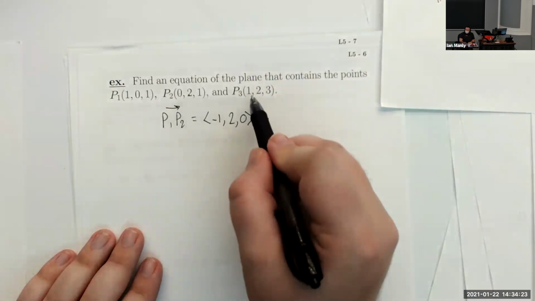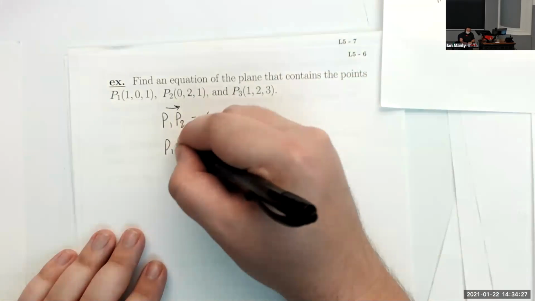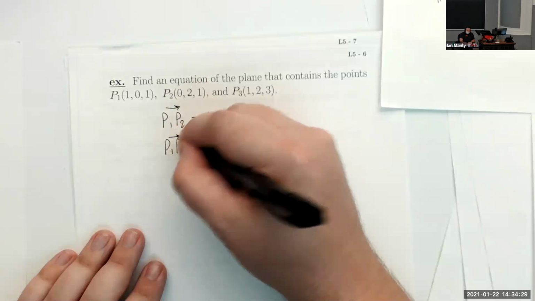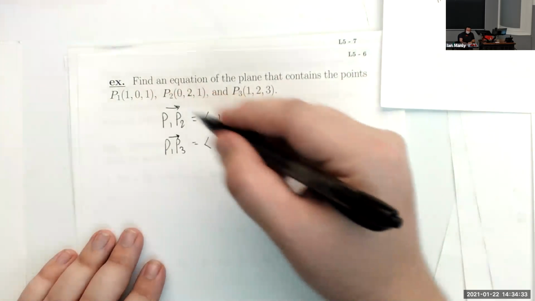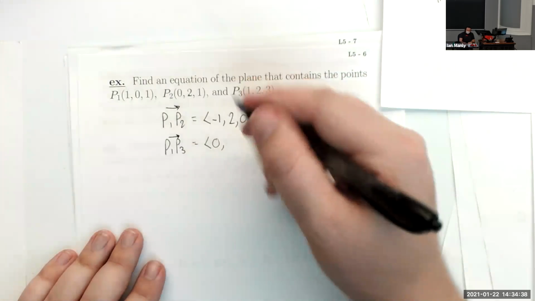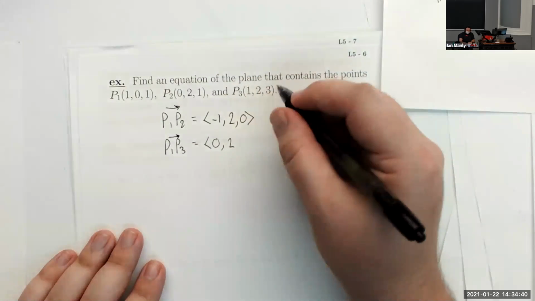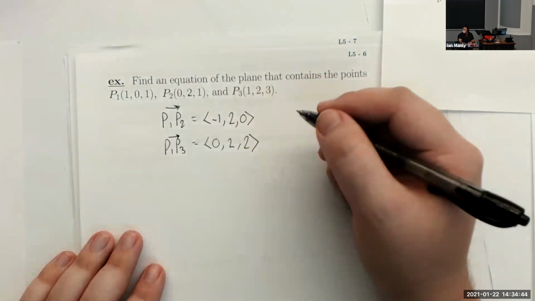Okay, I also need to use my third piece of information here. So I guess I'll do P1 to P3 right here. So we do 1 minus 1 is 0. We do 2 minus 0 is 2. And then we do 3 minus 1 is 2.